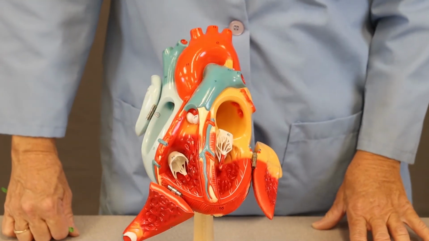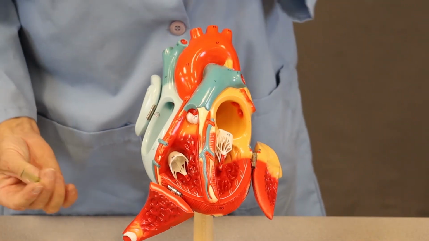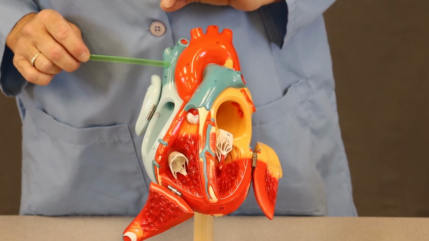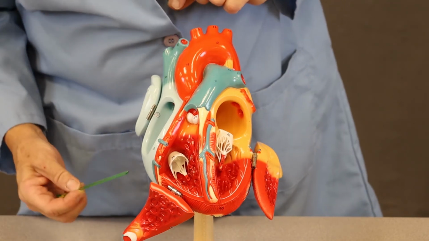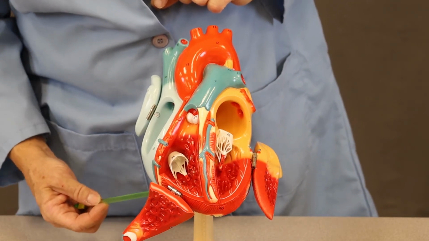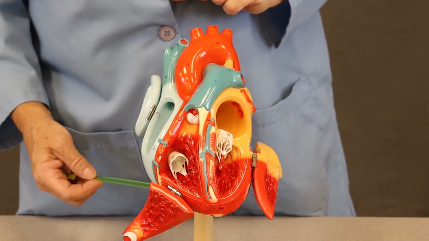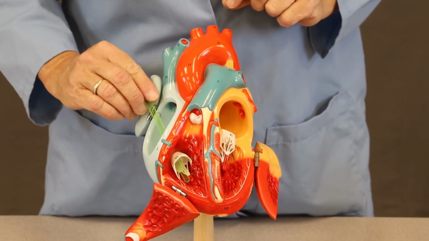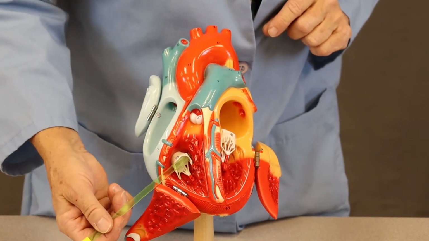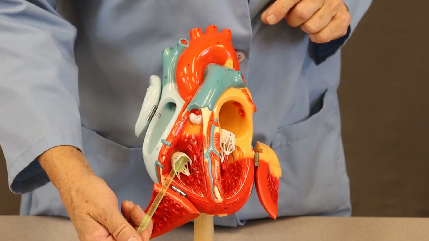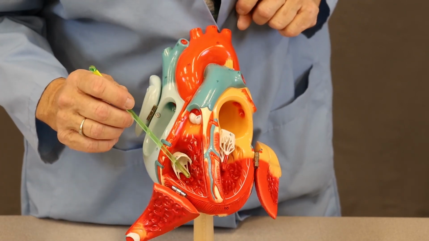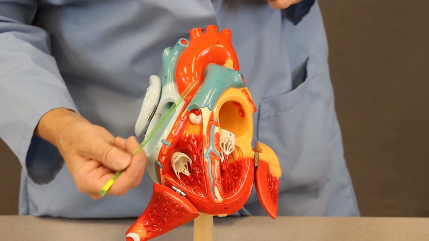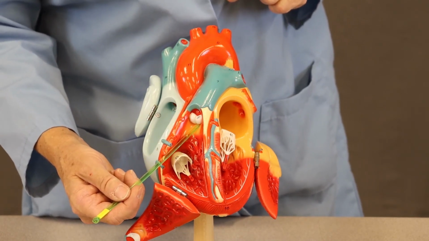So let's review how blood circulates through the heart. Blood enters the right atrium from the superior portion of the body through the superior vena cava. Blood enters the right atrium from the inferior portions of the body through the inferior vena cava. Blood will pass from the right atrium into the right ventricle by way of the tricuspid valve. The blood will then pass from the right ventricle into the pulmonary trunk by way of the pulmonary valve.